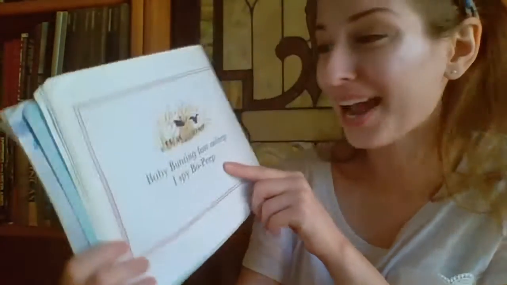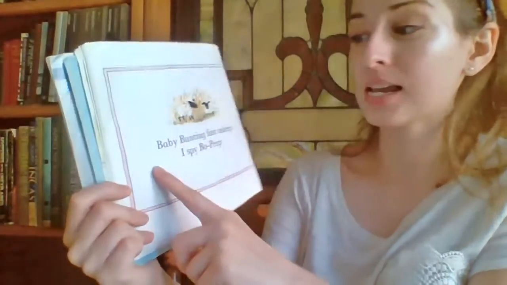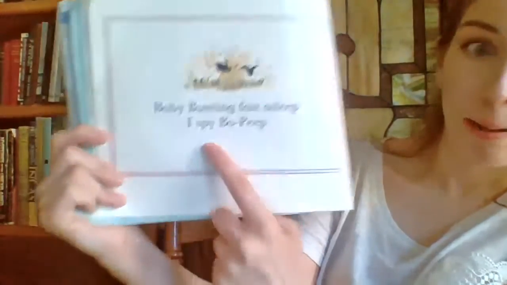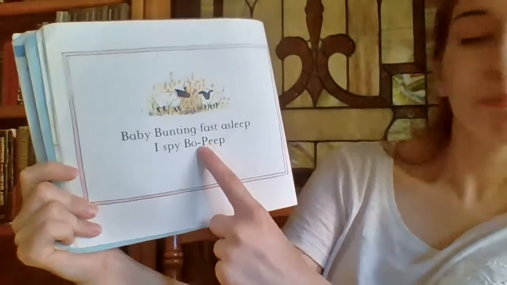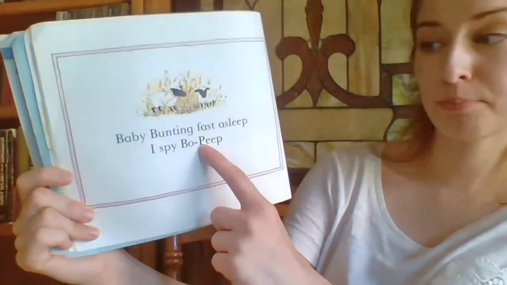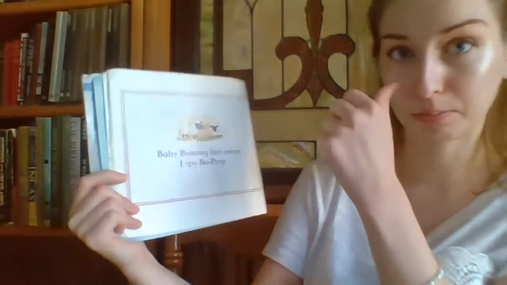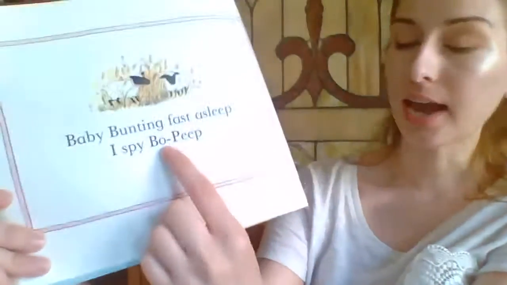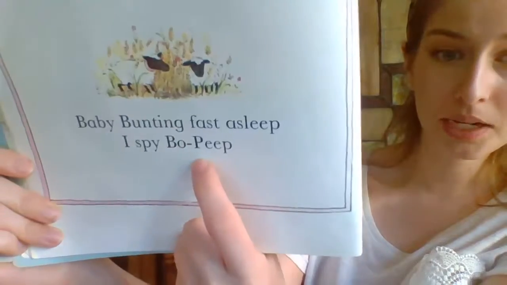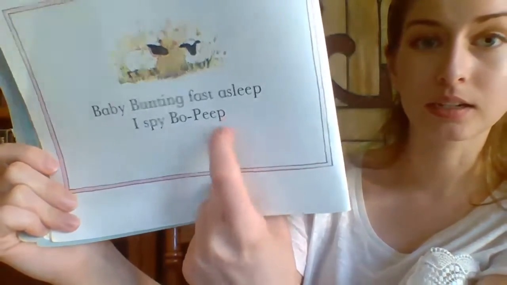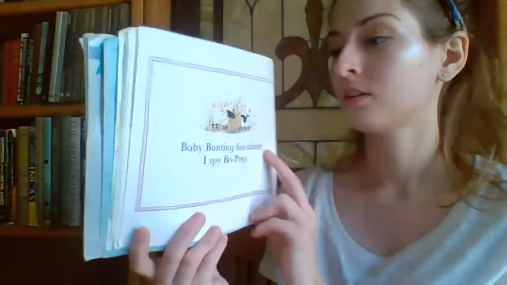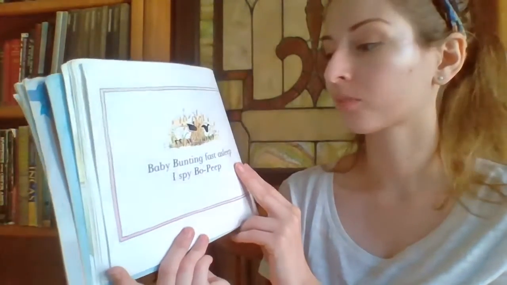Did you catch all those capitals? B, B, B, P. Big P, little p, and peep. Did you see that also? There's a capital P in peep and a lowercase p in peep. But peep starts and ends with the P sound. So who are we looking for?